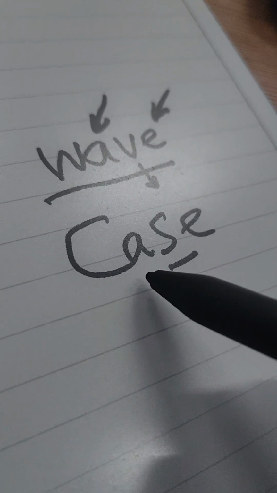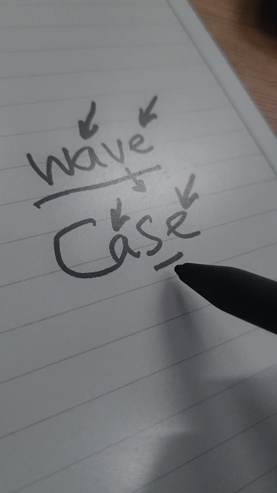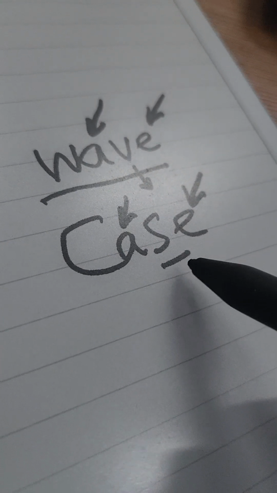I have A, and at the end I have E, and between them I have a consonant sound, a hissing sound. Okay, so what can I say? Not case, case. That's correct. Good.